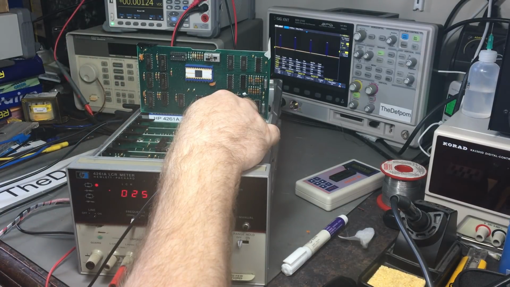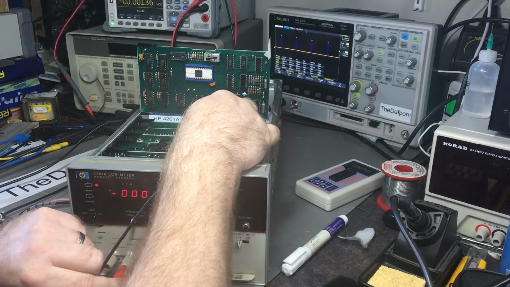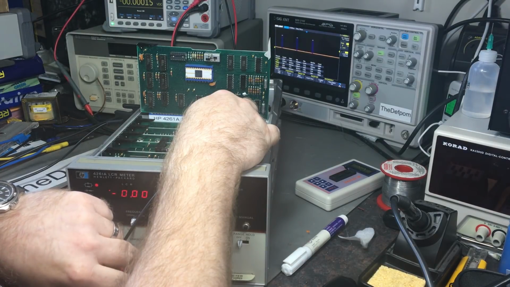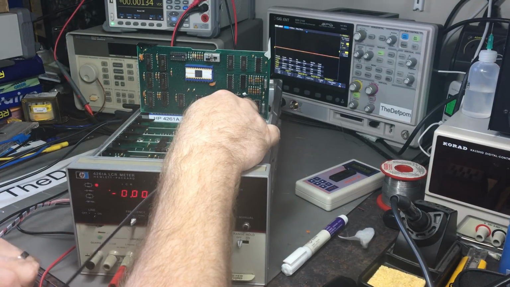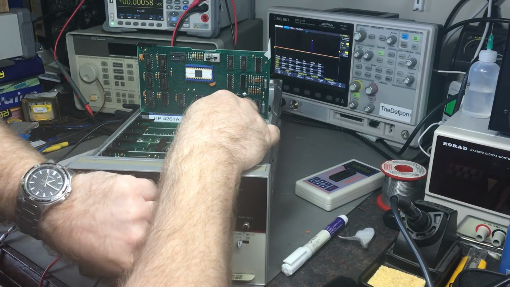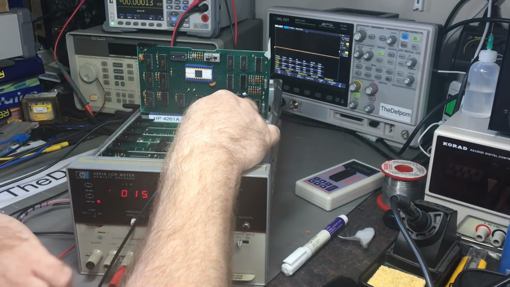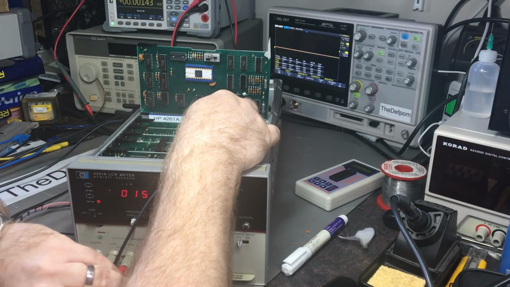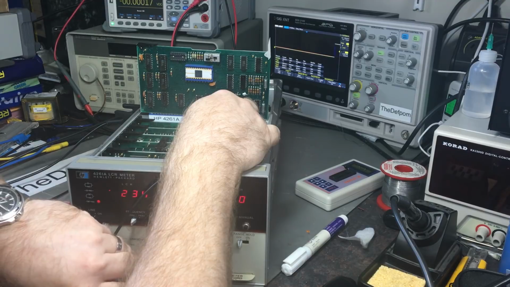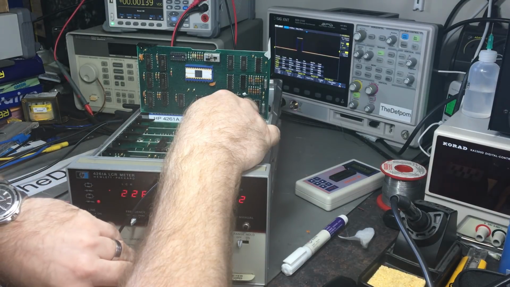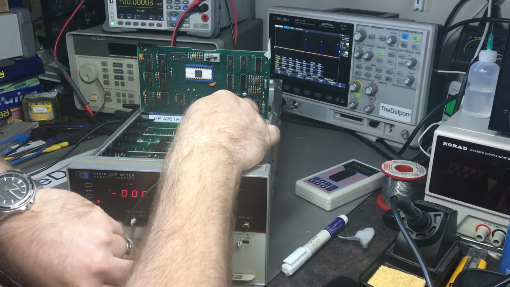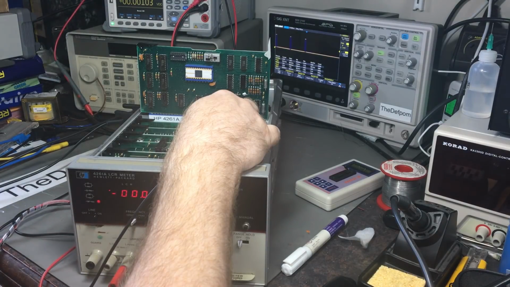So yeah, there's pulses. It changes when I'm plugging it in. Yeah, it's doing something. Is it right? I've got absolutely no idea. It's changing for each type, so that's doing something.